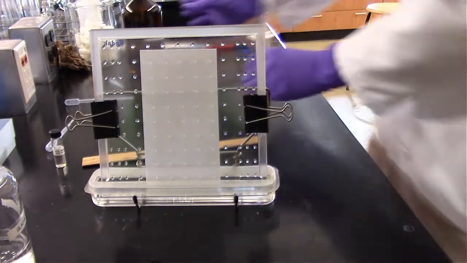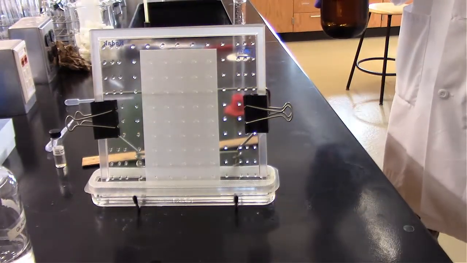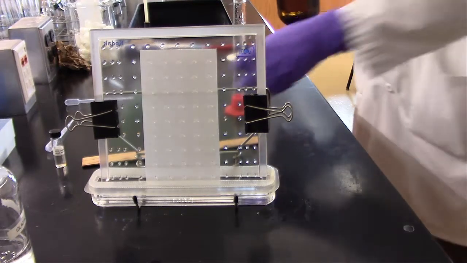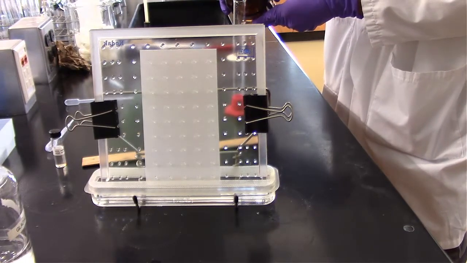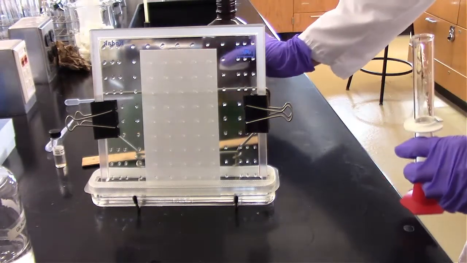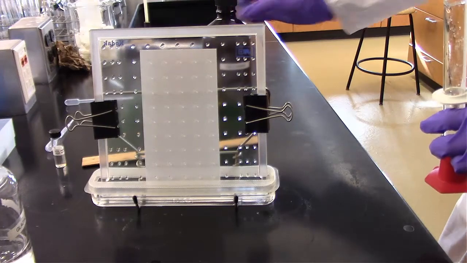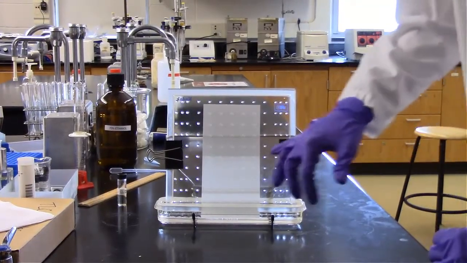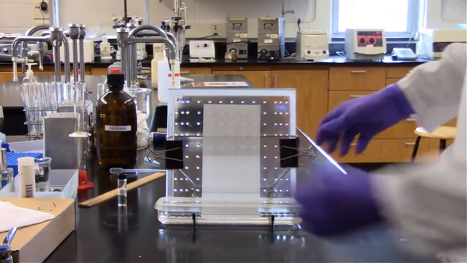Let's go ahead and add about 20 milliliters. I'm going to go ahead and make another solution, add a little bit more to make sure it keeps running up the plate, and then we'll take another look once it's run about halfway up the plate. Alright, so we've run about halfway up the plate. It took about 1.5 hours, almost 2 hours, but we made it halfway up the plate.